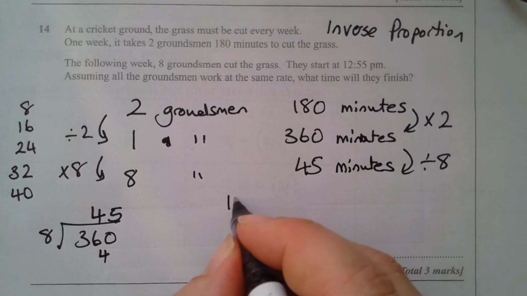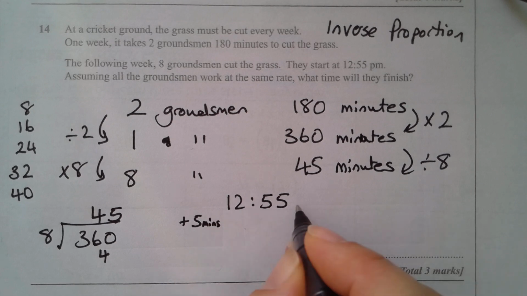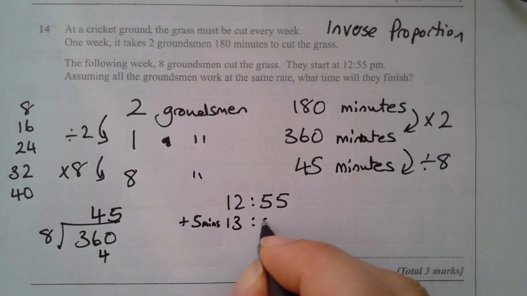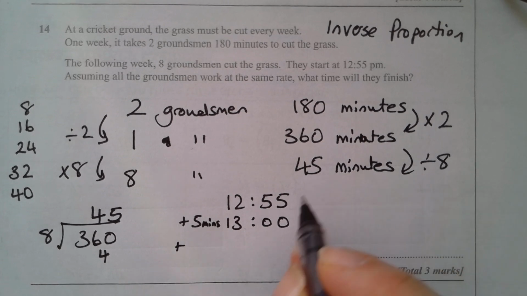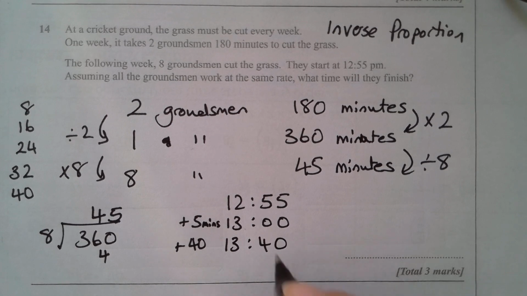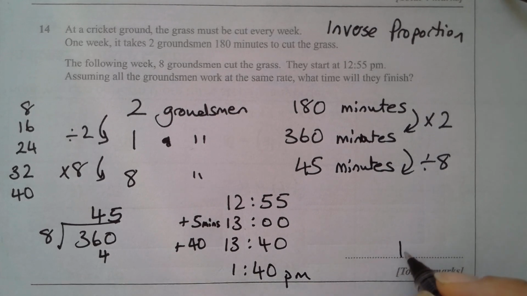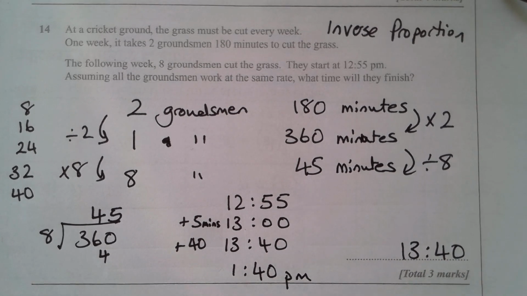We're starting at 12:55. If we add 5 minutes, 12:55 gets us to 1300, also known as 1 p.m. And then we're adding, so that's the first 5, and then we're adding 40 minutes, gets us to 1340, also known as 1:40 p.m. Either of those two answers would give you 4 marks.